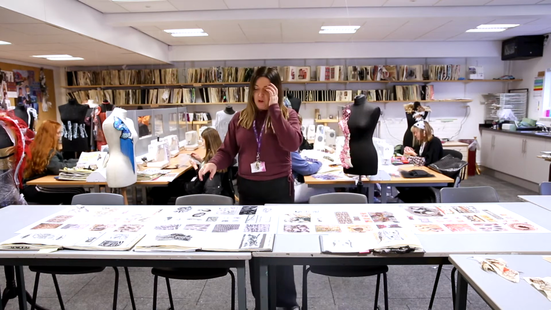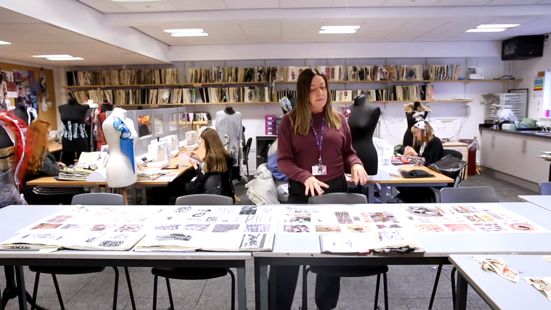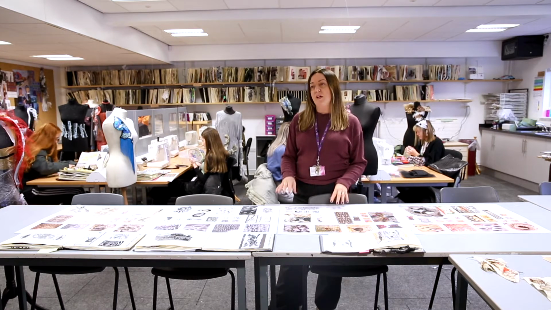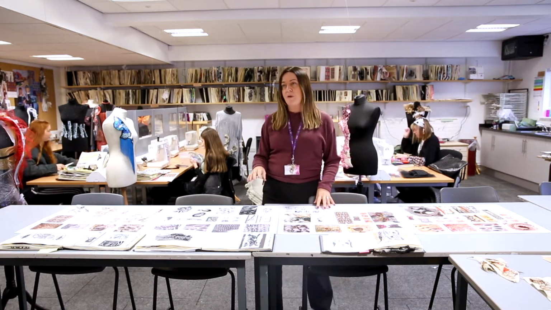A-level textile design is about coming into college, and don't worry if you've not had any prior experience of textile design. It's about learning how to become a designer, and that design can either be in fashion or interiors. So just here in front of you I've got some examples of what you would do when you came into the class. I'd teach you how to learn as a designer to take influence from primary imagery, which is your own photographs.